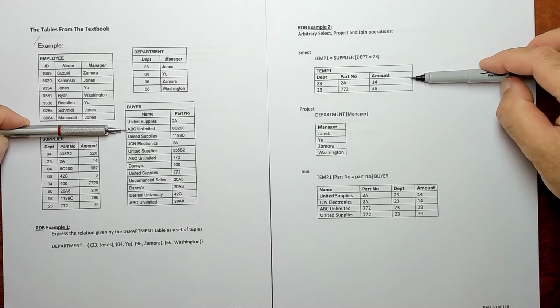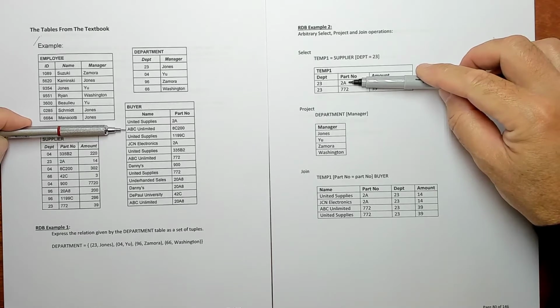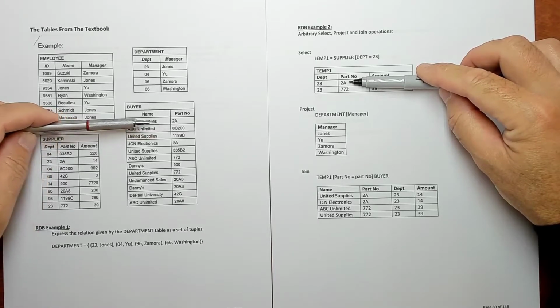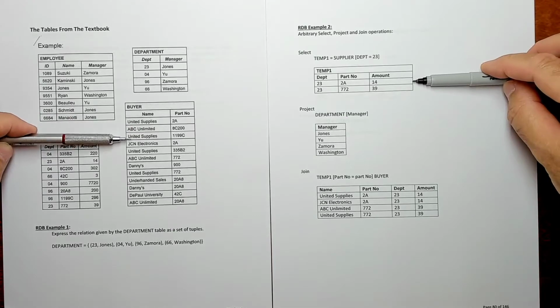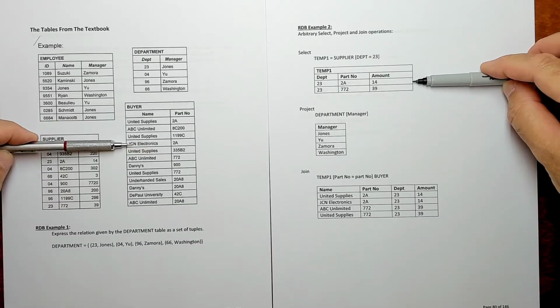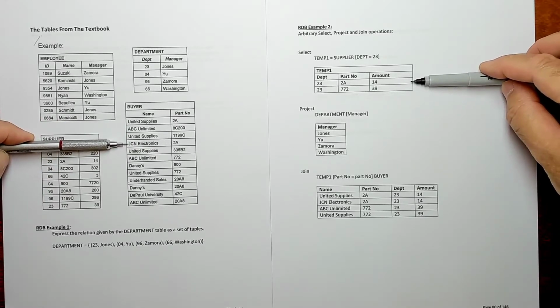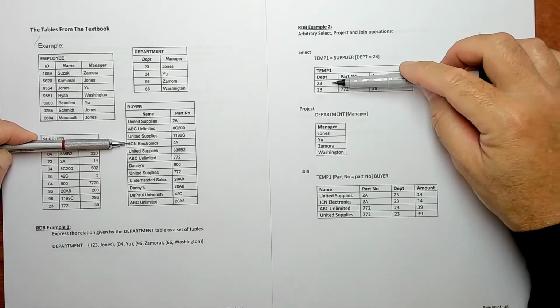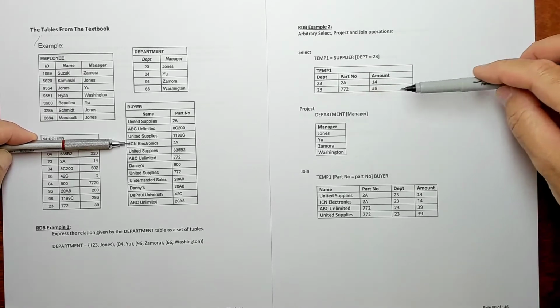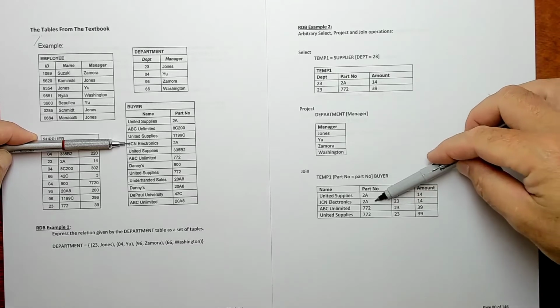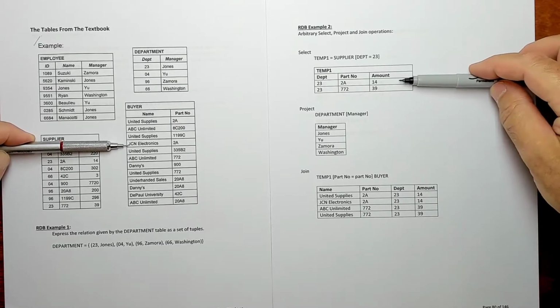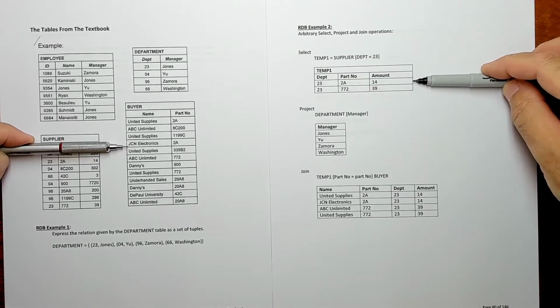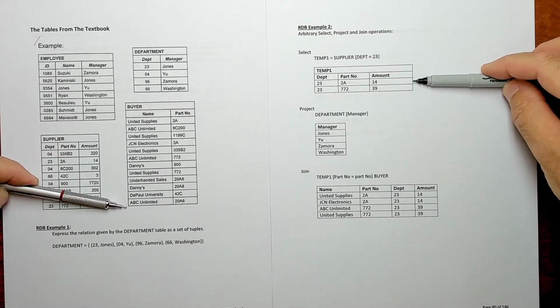Then this one will increment and check on part number. No match, right? Because 2A does not match this one. So for this first row, you're going to scan all these rows and look for 2As. You'll find a 2A here, and we did that, and then you'll find a 2A here. And so for these two rows here, you're going to copy 23, 2A, and 14 again, and then you're going to copy JCN Electronics. And you'll keep scanning for more 2As, and you don't find any.